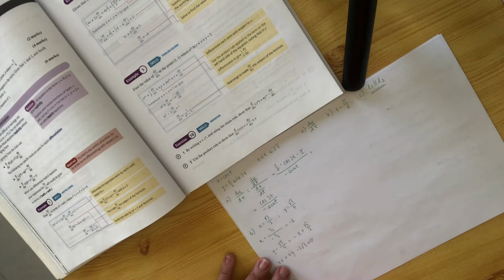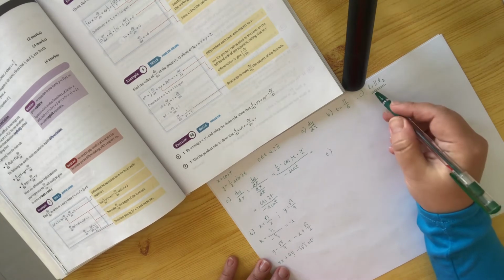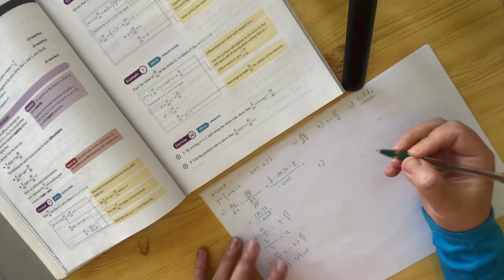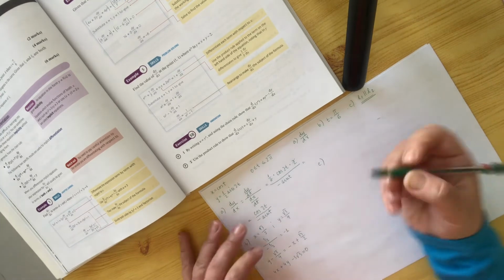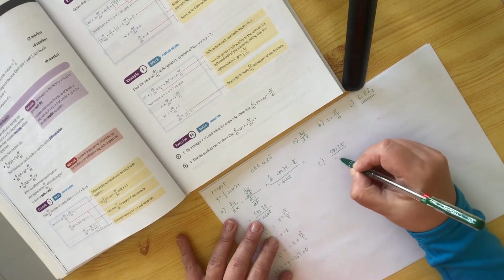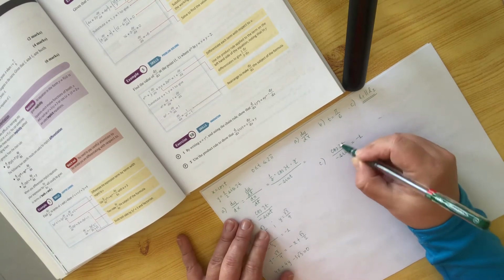So let's now find the other two lines. They should have the same gradient, so we have to find the other two values of t that have that gradient. So cosine 2t over minus sine t is equal to negative 1.